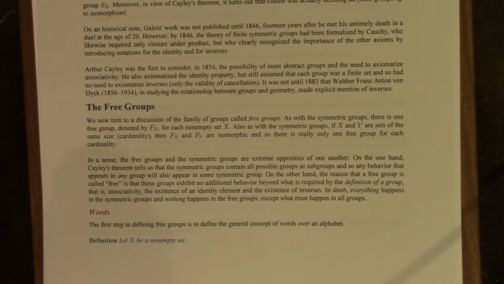On the other hand, the reason that the free group is called free is that the free groups exhibit no additional behavior beyond what is required by the definition of a group, namely associativity, existence of an identity, and existence of inverses.